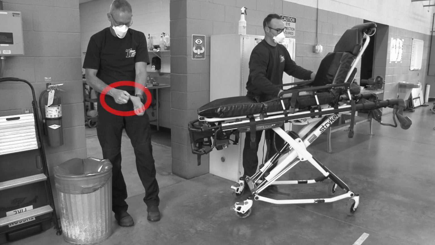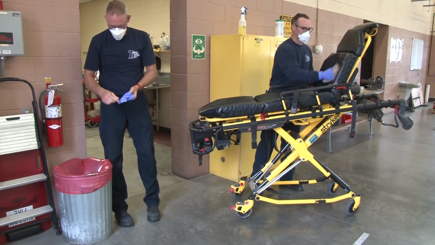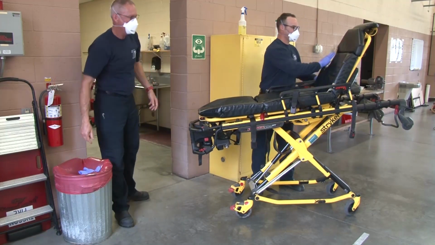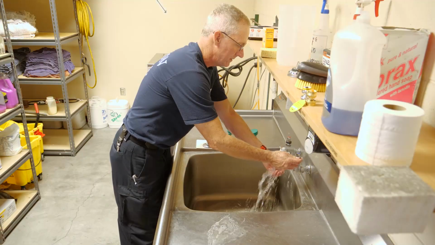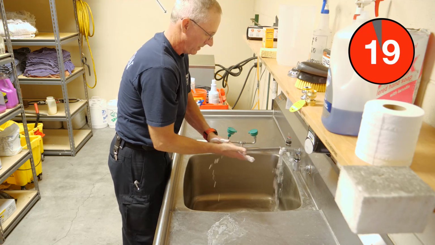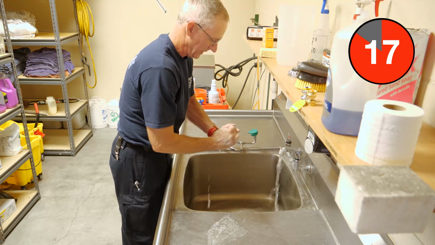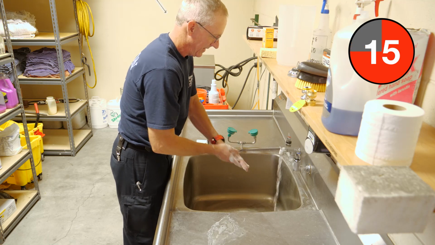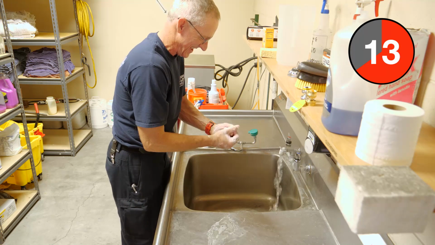Notice here that slight contact was made with the glove during doffing. This highlights the importance of hand washing and use of alcohol-based hand sanitizers after the doffing process. When washing your hands, remember to get spaces between the fingers on the top and bottom of the hands and underneath the fingernails.